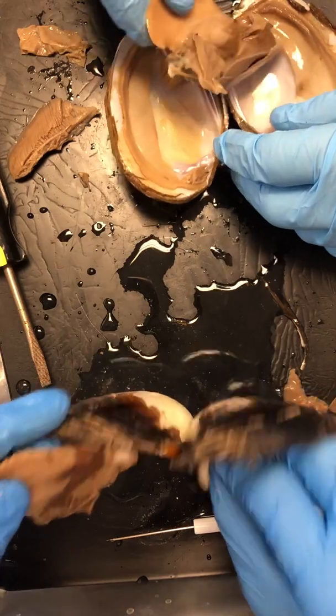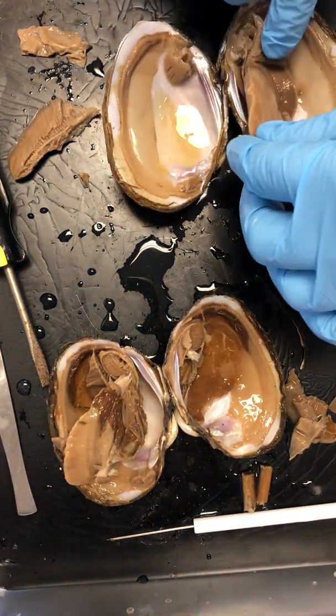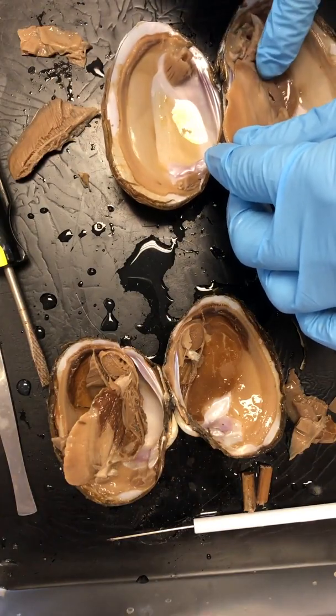Nice. Wild stuff. Mussels. Also delicious. Different from your clams and your oysters.